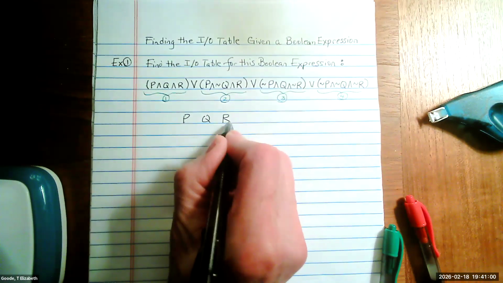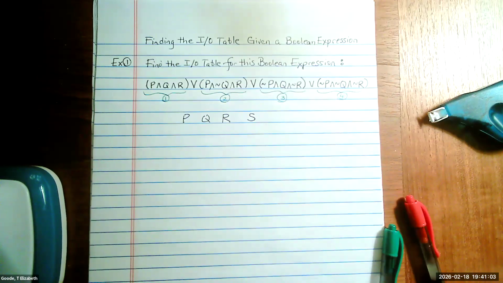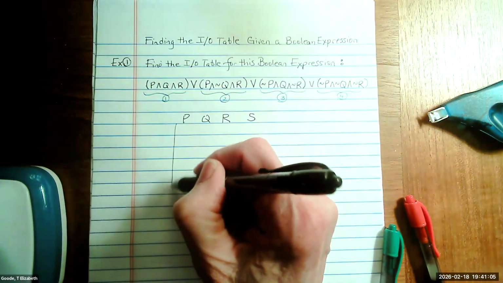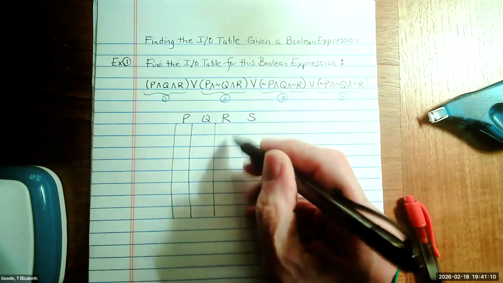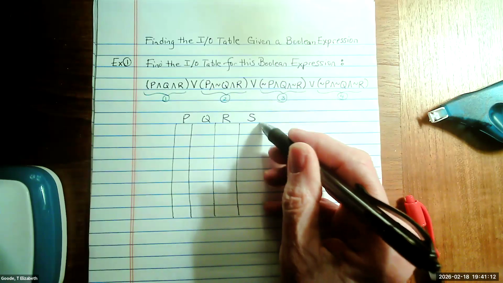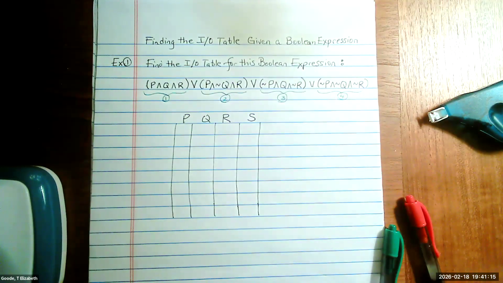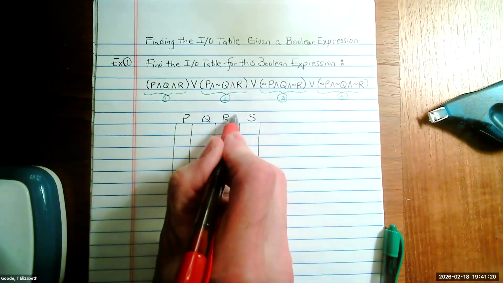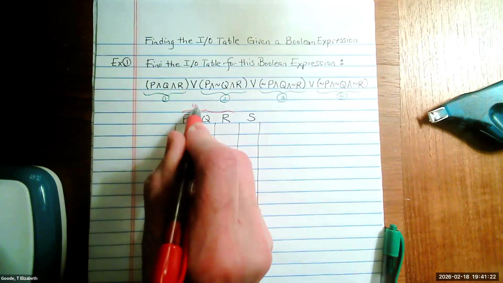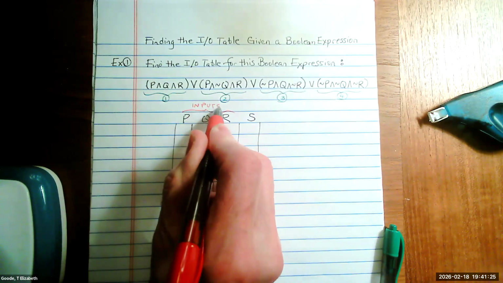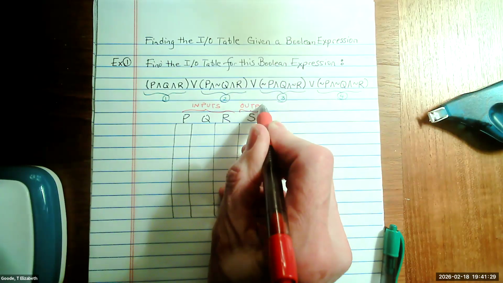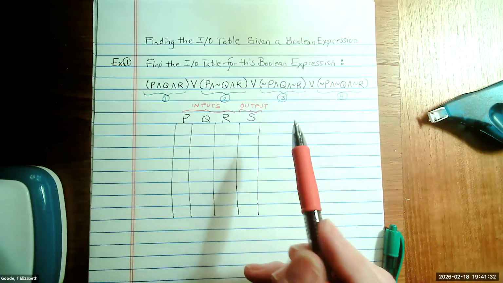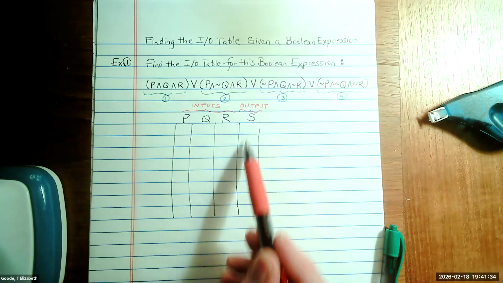So we need only 4 columns because we have 3 inputs, P, Q, and R. There are 8 different ways that we can mix and match values for these inputs. And then we want to put 1 in the correct rows in the output column.